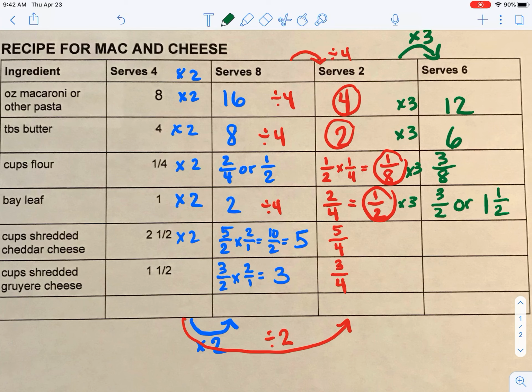Okay, here, now you see why I left it as an improper fraction. I want to multiply this by 3/1, and that's going to give me 15/4, and 15/4 is equal to 3 3/4.